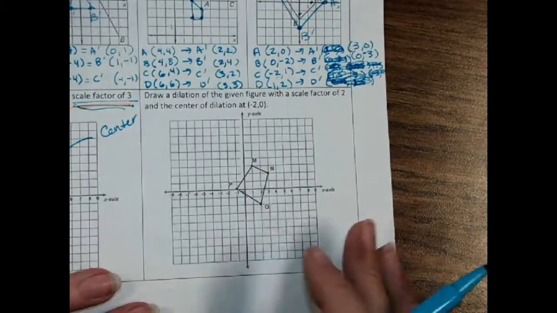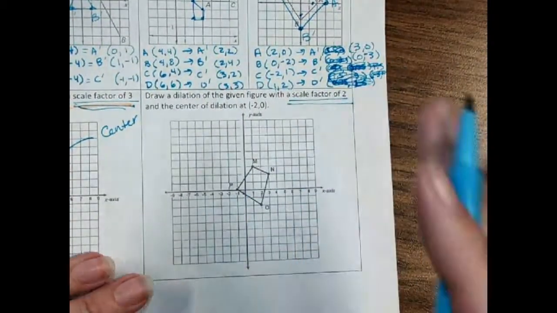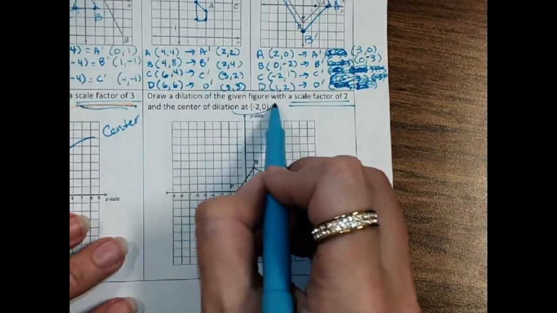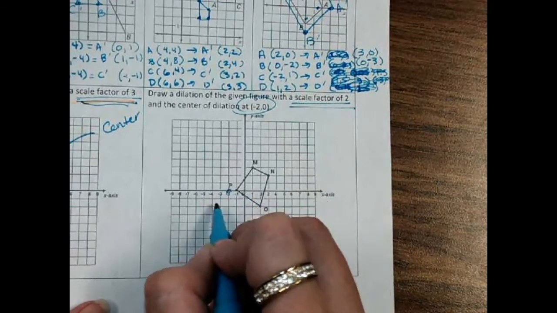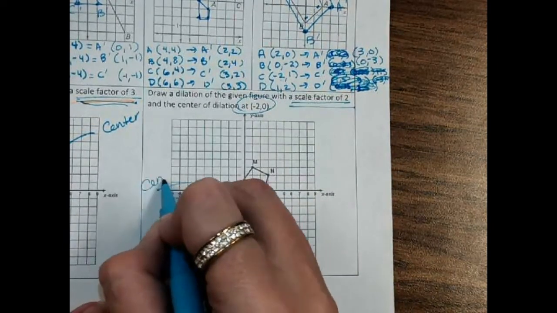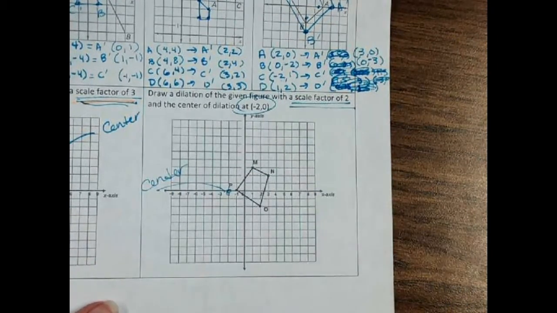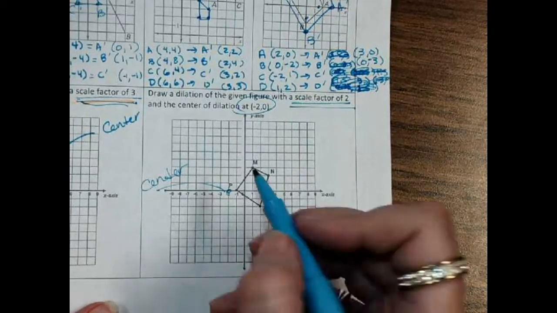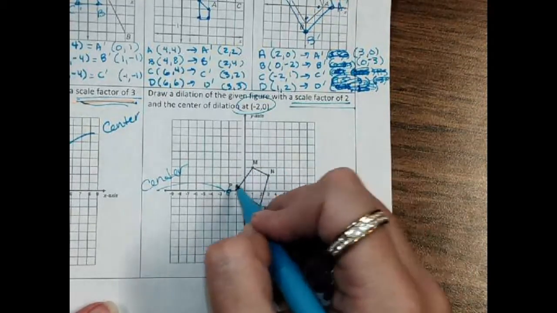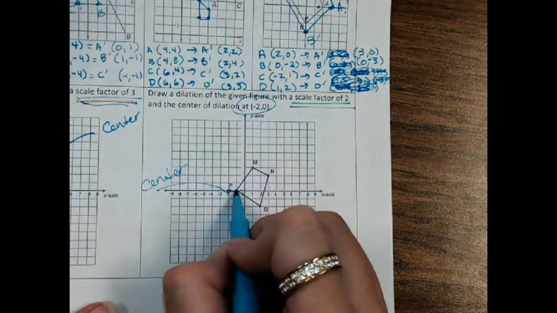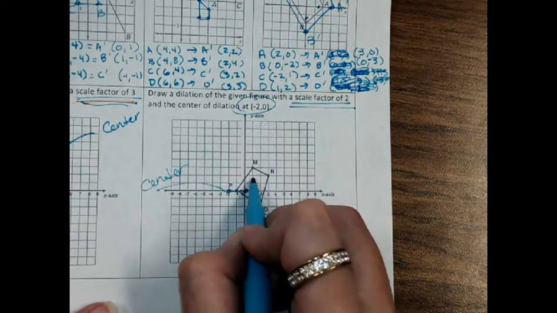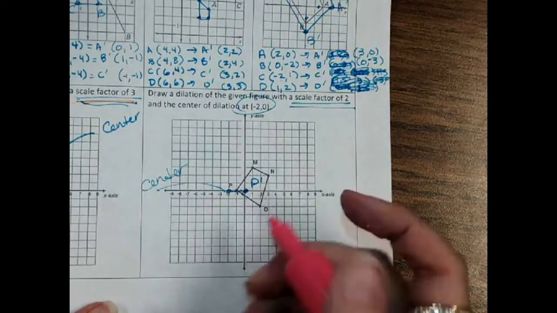Okay, on the next one I have a scale factor of 2, so it's going to be twice as big, and it has a center at negative 2, 0. So negative 2, 0, here's my center right here. So I need to do the same thing where I'm going to do the little steps away. Well, I'm going to start with the P. It's 1 step away, and I need to be 2 steps away. So 1, 2. It's going to be right here. There's my P prime.